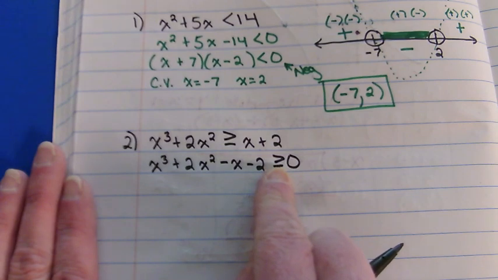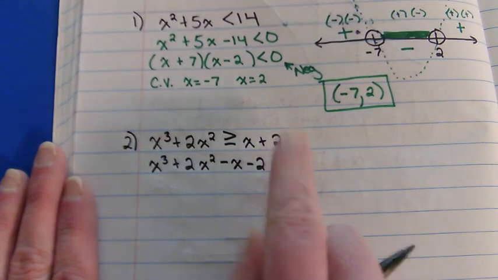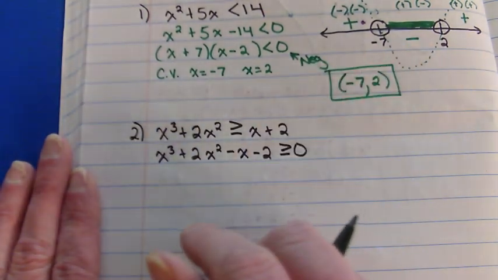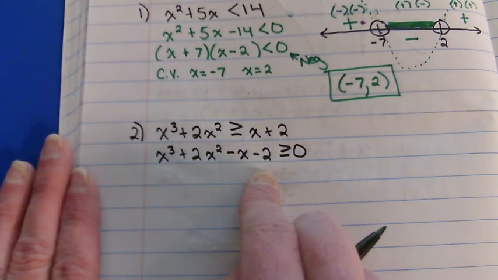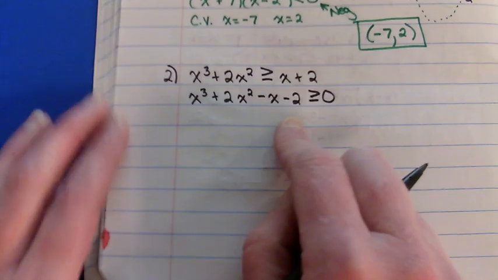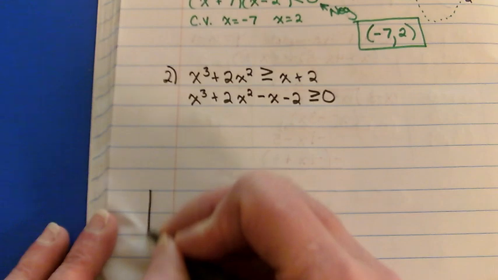Notice this one now is greater than or equal to 0. That means I'm going to have closed circles, and I'm going to be looking for positives. But I need to factor this. So I'm going to come off to the side and factor that.